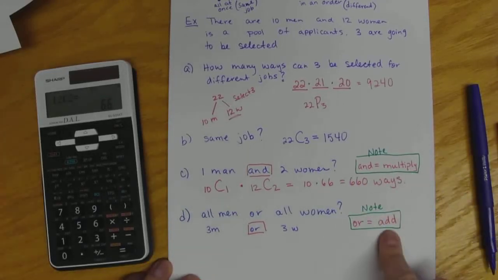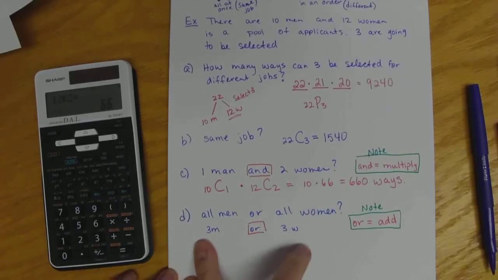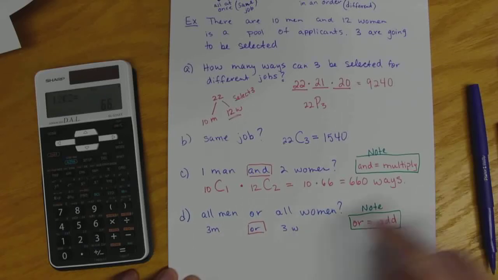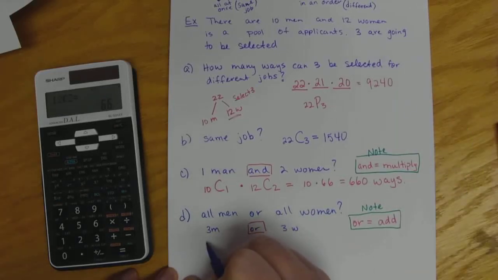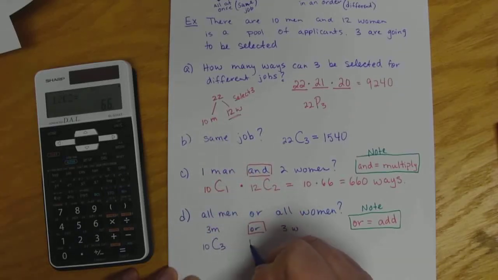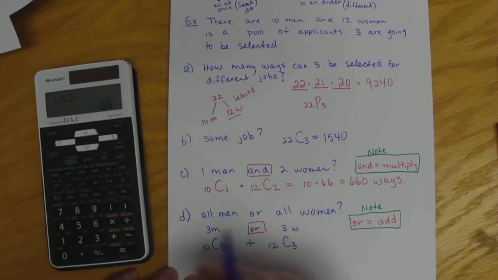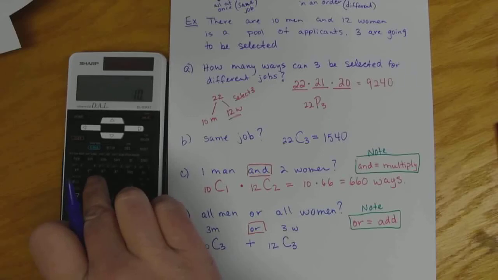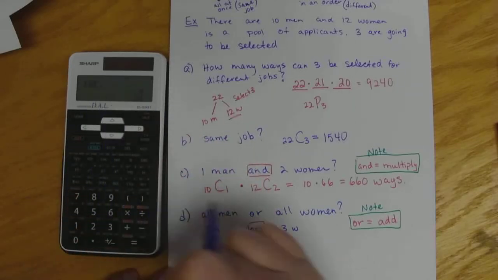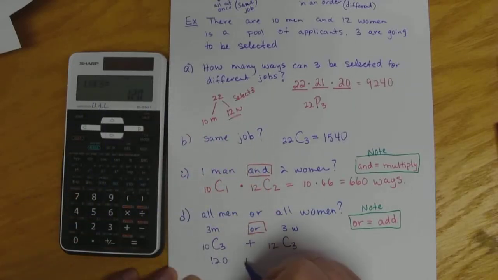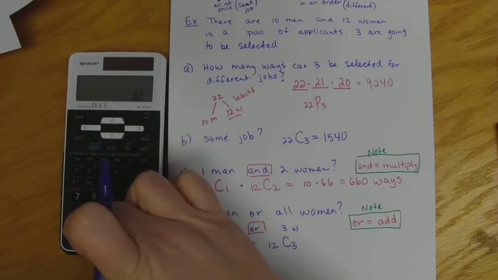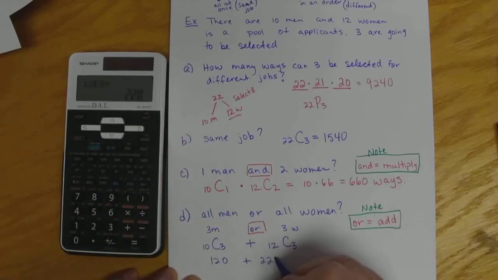And means multiply and or means add. So we're saying this case or this one, not and, because that would be 6 people. We want 3 men or 3 women. So 3 men, how many men are there in total that we would be choosing from? 10. And we want 3. Or out of the 12 women, we want 3.